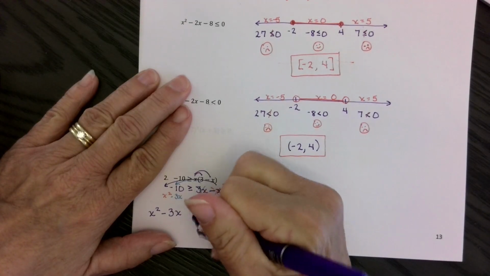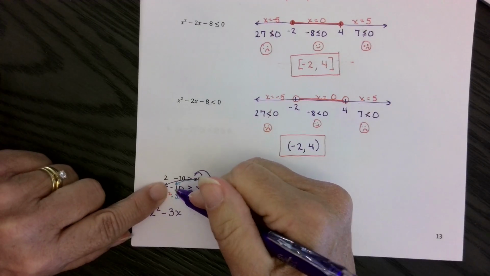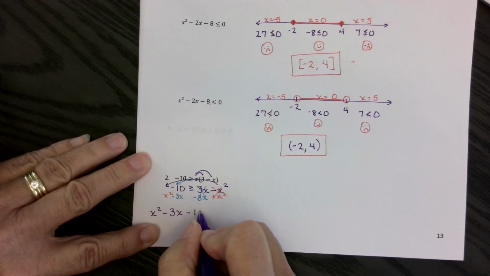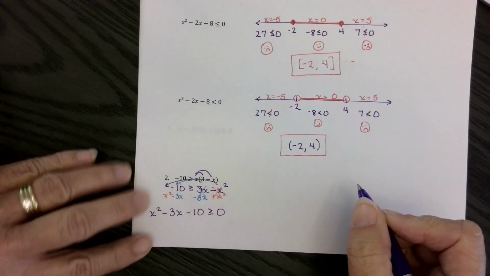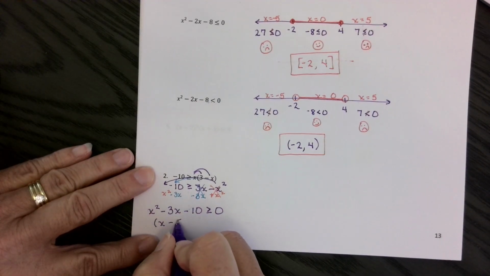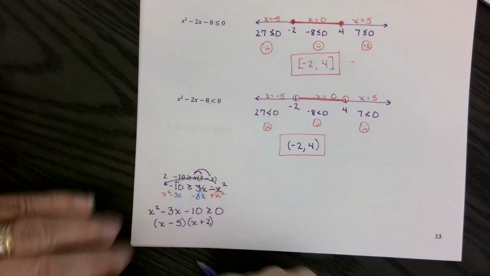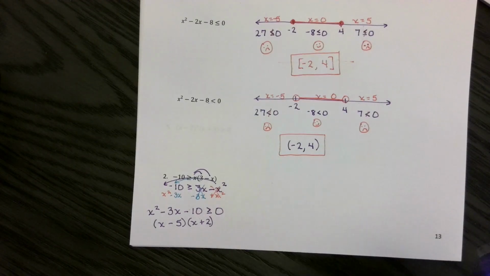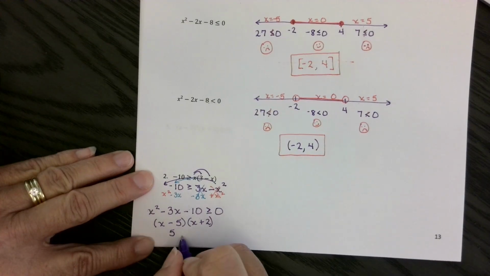Forgot my -10. x squared minus 3x minus 10, little detail there, is greater than or equal to 0. Okay, now it's going to factor. (x minus 5)(x plus 2). So my zeros or critical points, whatever you want to call them, this is 5, and here it's -2.